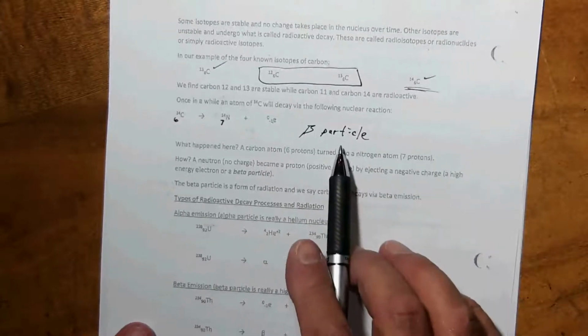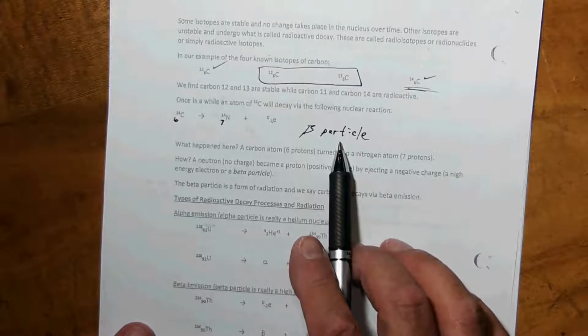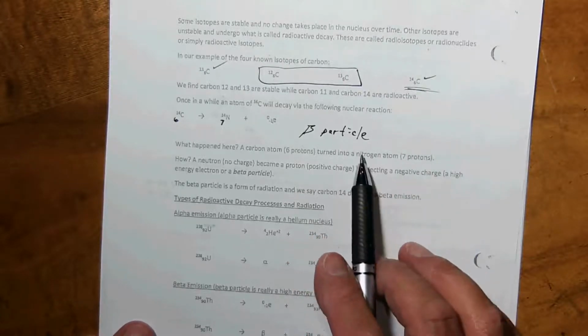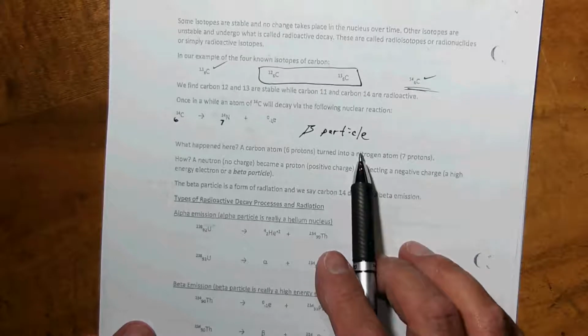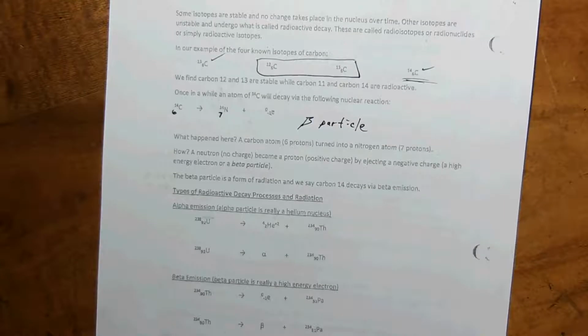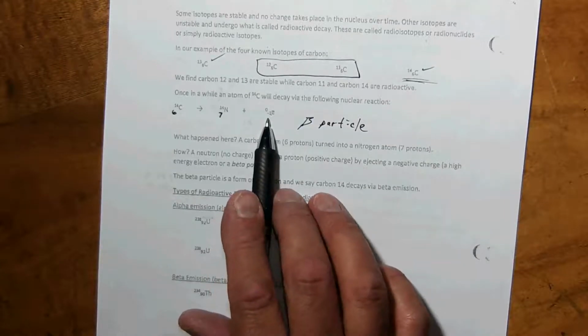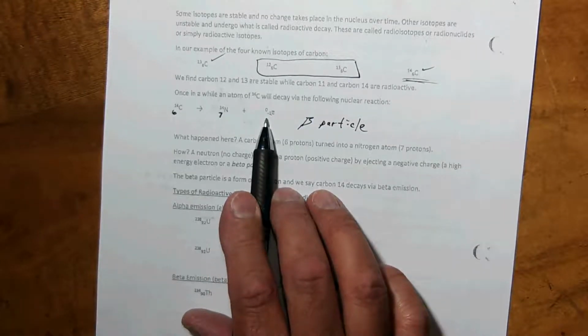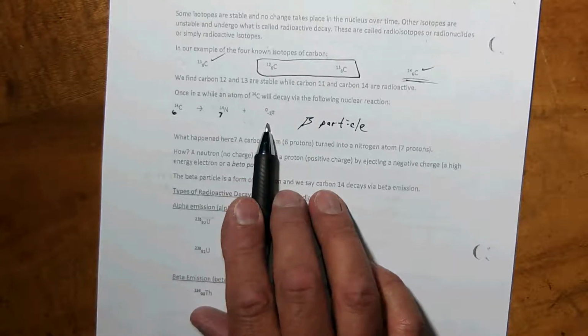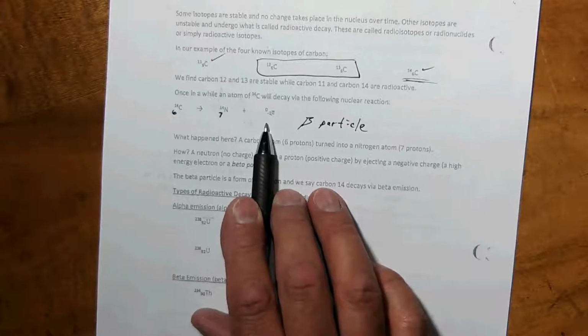If you get hit with a stream of beta particles, beta radiation, it'll burn your skin. I think it can penetrate a couple of millimeters into your flesh and burn your skin. So it's not your typical electron. After it hits your skin and loses all its energy, it's just another everyday electron. But when it first comes out of that nucleus, it is moving really fast.